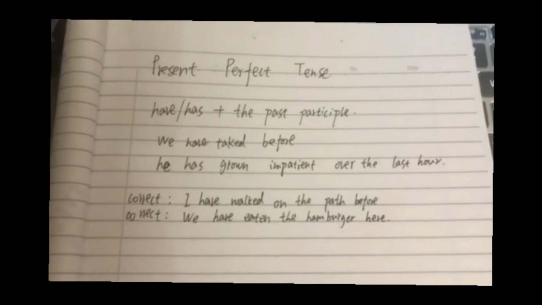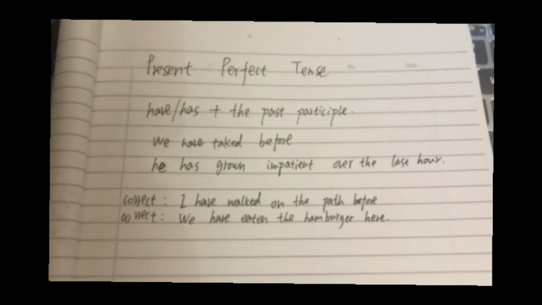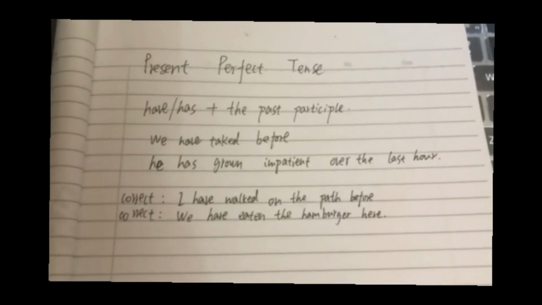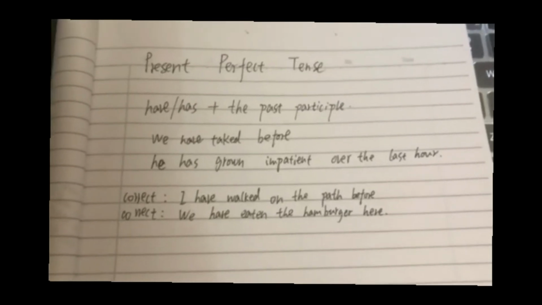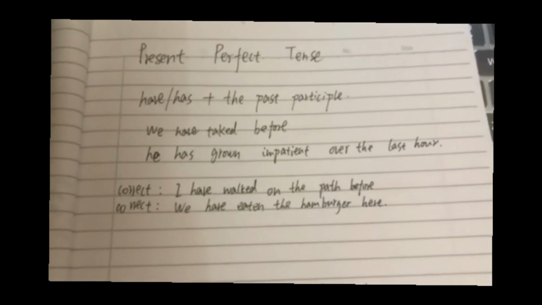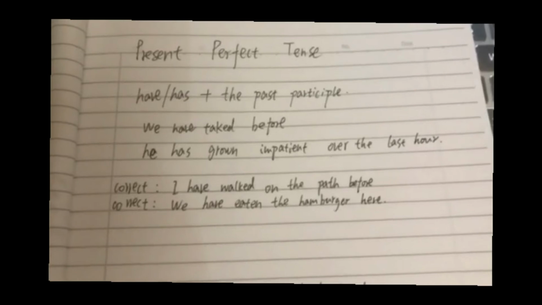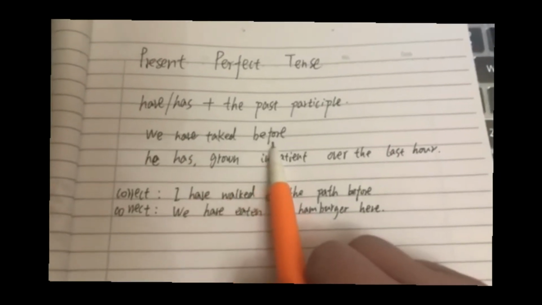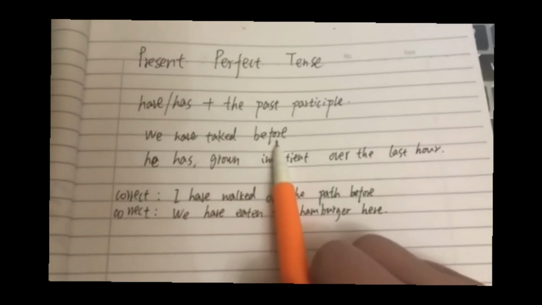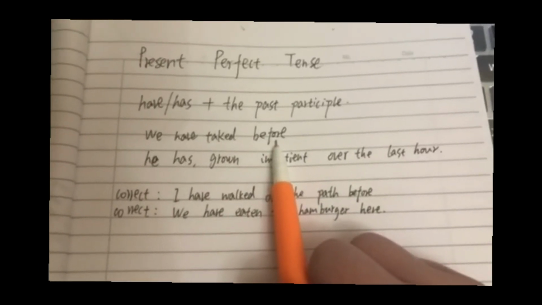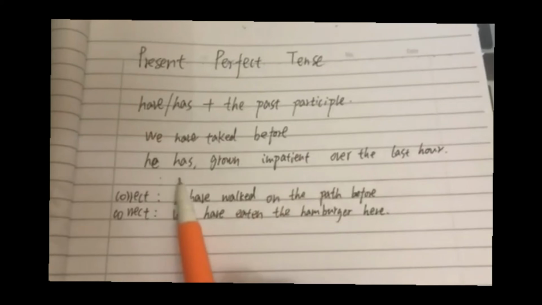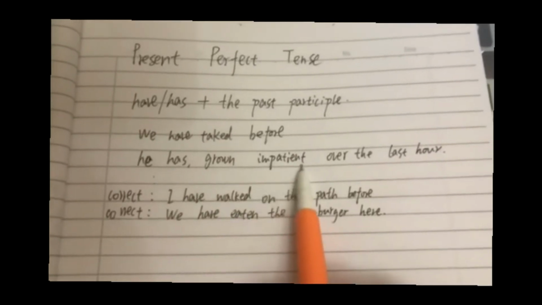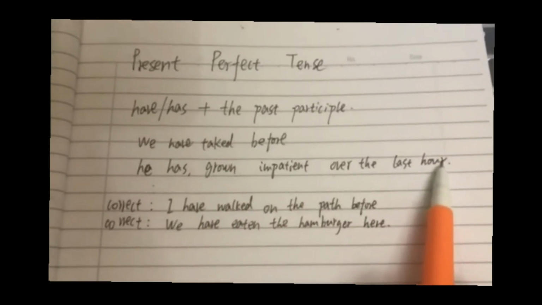Today I'm going to talk about the present perfect tense. The present perfect tense refers to an action or state that either occurred at an indefinite time in the past, for example, we have talked before, or began in the past and continued to the present time, for example, he has grown impatient over the last hour.